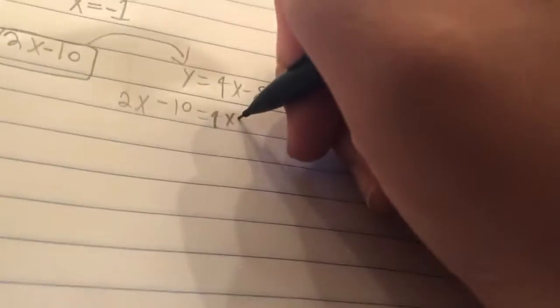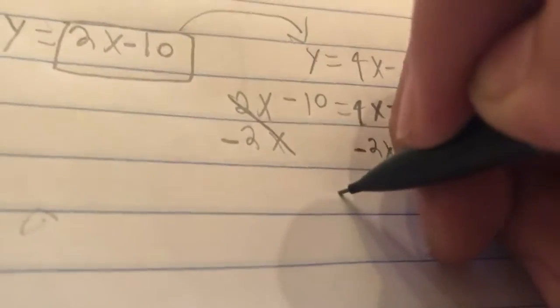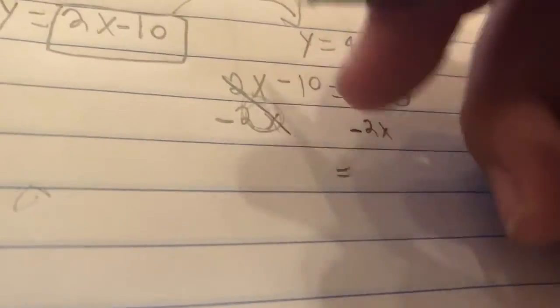So then this equation becomes 2x minus 10 is equal to 4x minus 8. Alright, that's our new equation. Now we're gonna subtract this 2x from this 4x, canceling it out here.